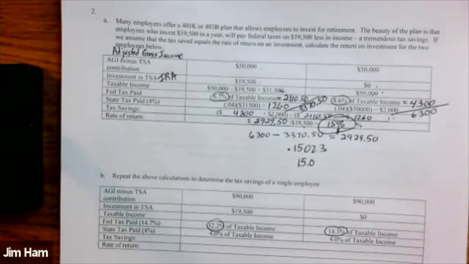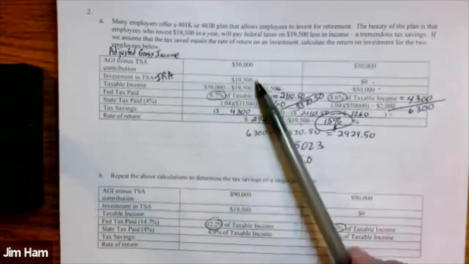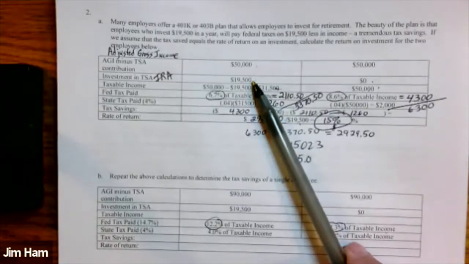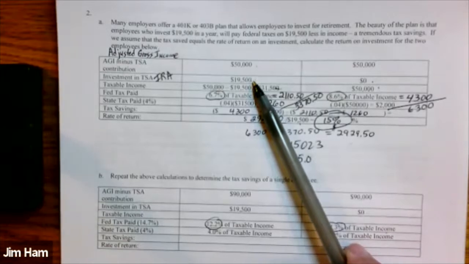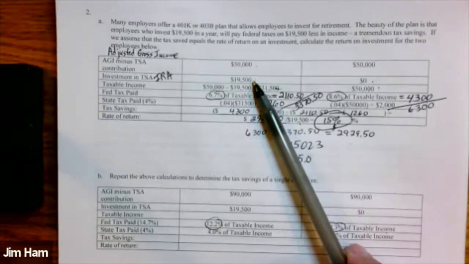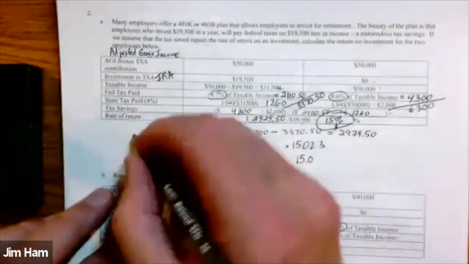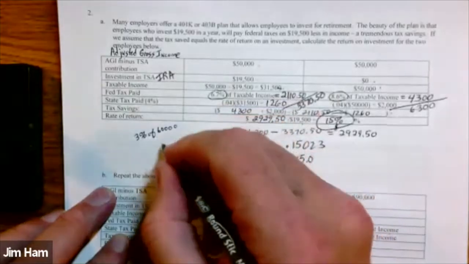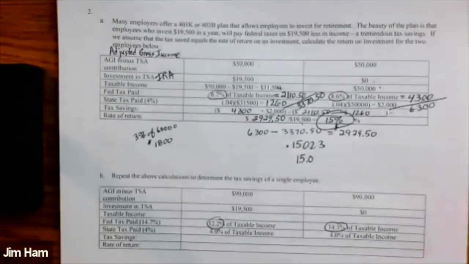Now, there's even a bigger advantage, because in some companies, I think I talked about this last time, your employer will match whatever you put in up to a maximum amount. I don't know of too many corporations that will give you 19,500 extra dollars. But what they do is they say, we'll match whatever you put in up to 3% of your income. So if the income, let's say, is $60,000, 3% of $60,000 is $1,800.